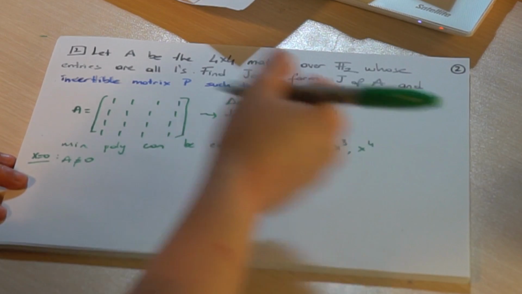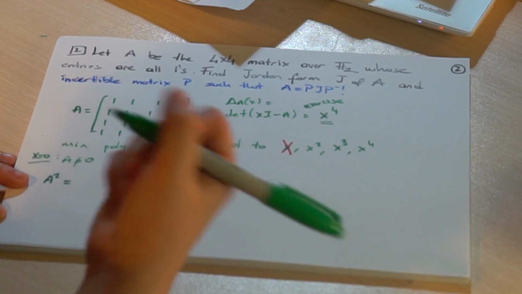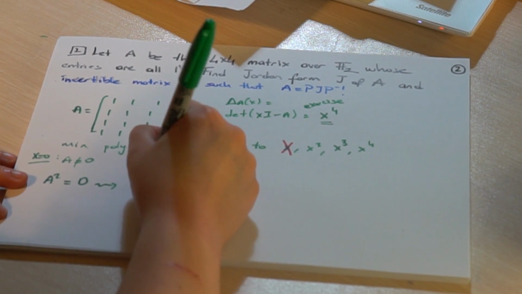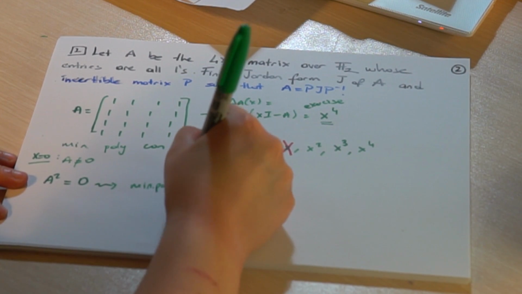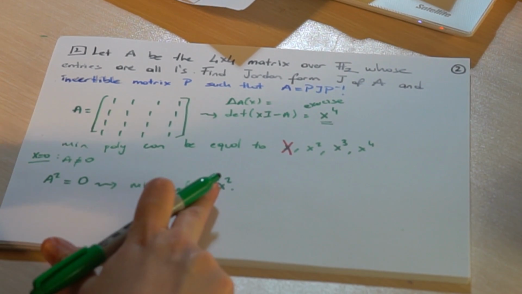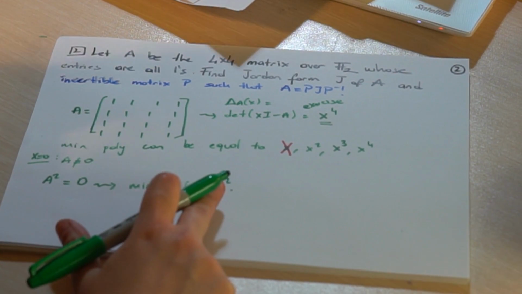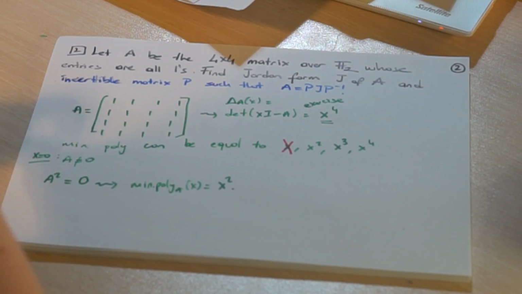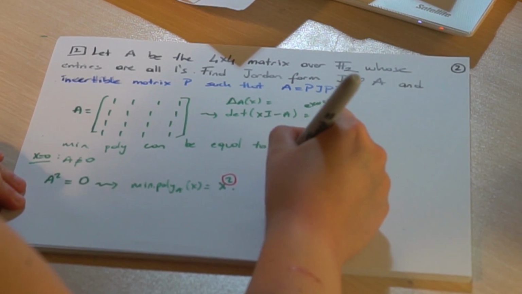Let's look at x square. Let's compute A square. If you do the computation, you will see that A square is equal to 0. So the minimal polynomial of A will be equal to x square. And also we know that the power of x, which is 2, will be equal to the largest integer in the partition corresponding to the Jordan form. So let's try to write the Jordan form.